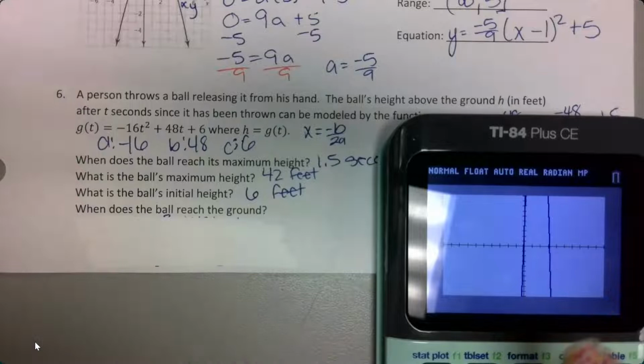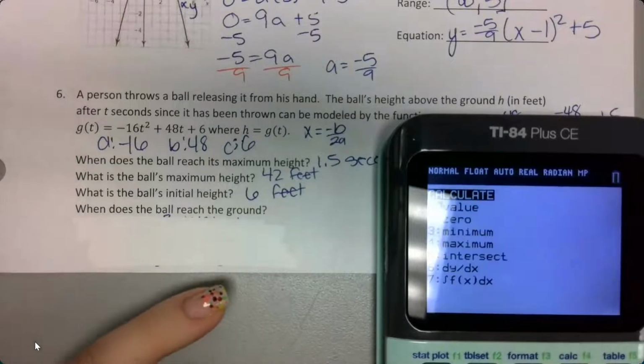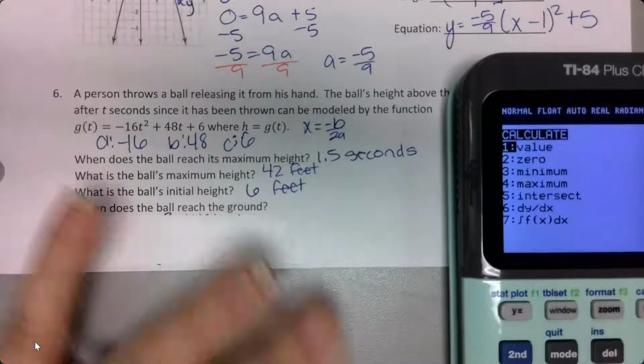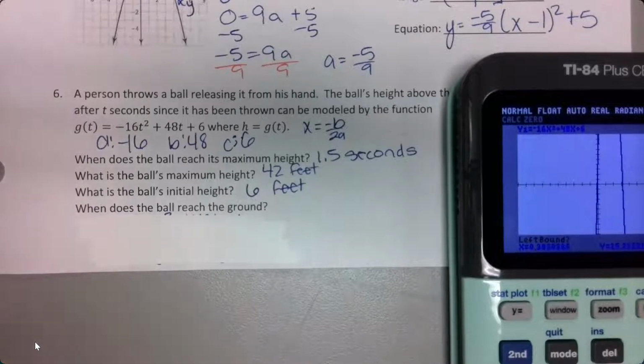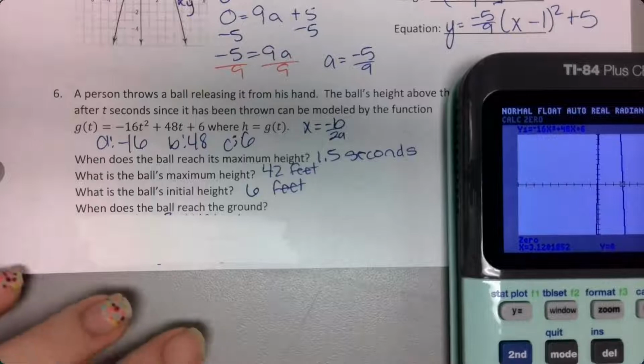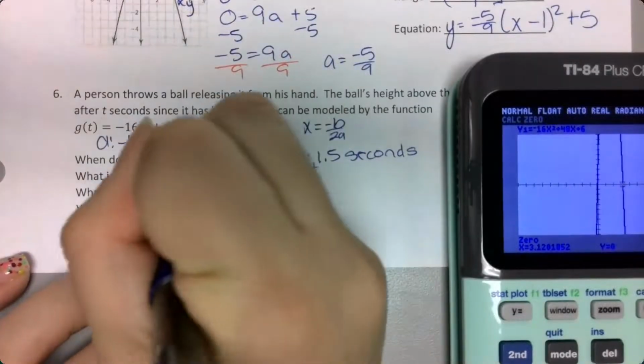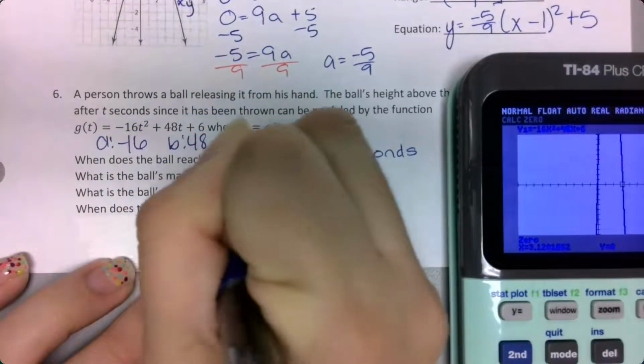What I can do is I can go second trace, and then choice number 2 is 0. I want to arrow over until I have my black dot on the left side of where it crosses. So right here, press enter. Arrow to the right, press enter twice, and this gets me 3.12. And this is time, so seconds.